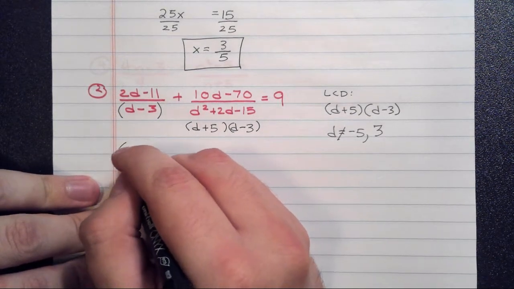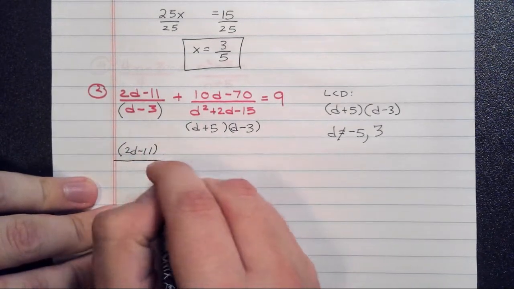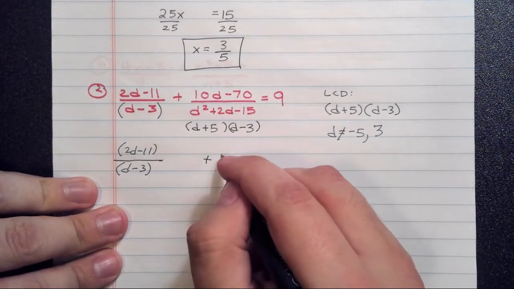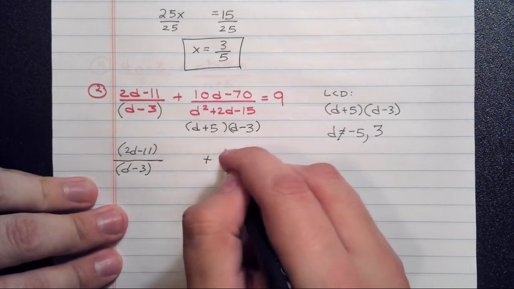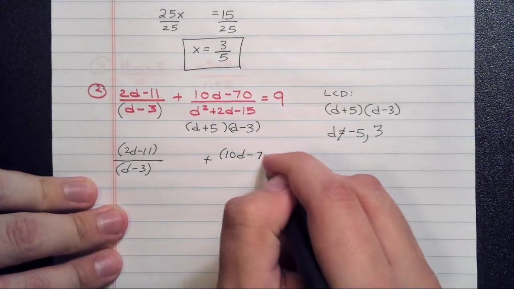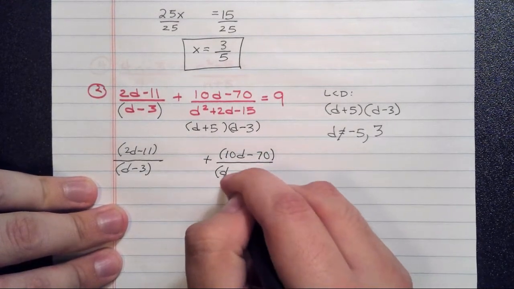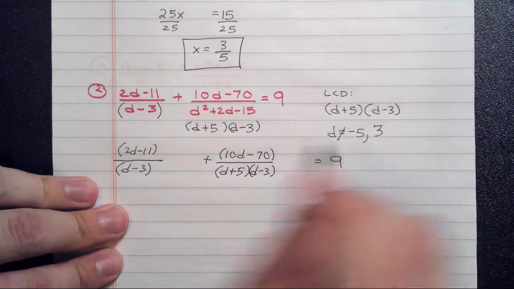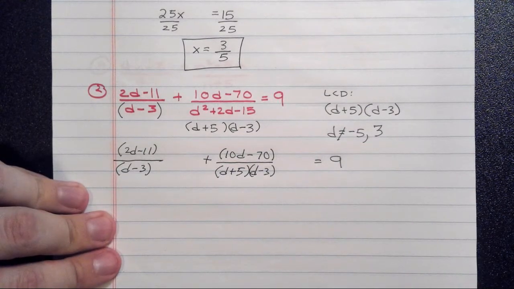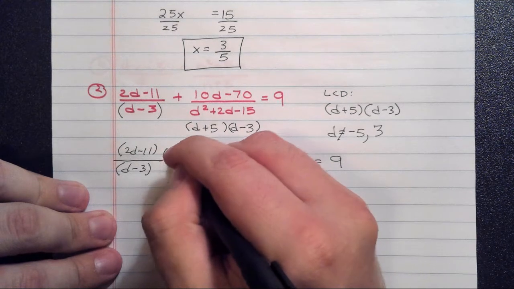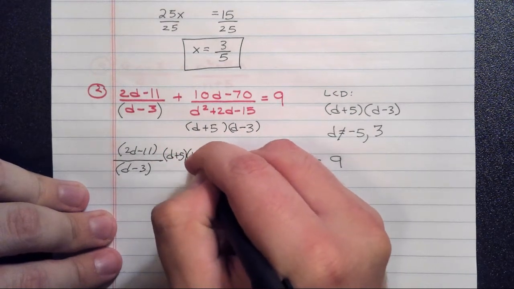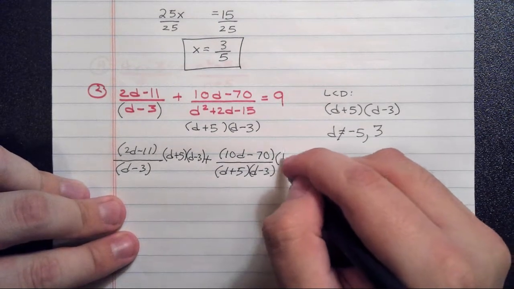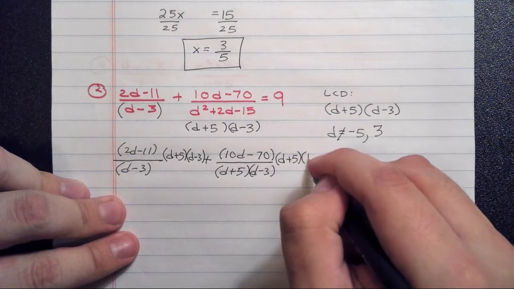Rewrite each of these. And again, I'll give myself some extra space. I'll make sure to put numerators in parentheses so that I don't screw anything up. I'll write the factored version of the denominator. Okay. Now, I'm going to multiply each of these by the LCD. Now you notice before I multiplied it on the left, here I'm multiplying it on the right. Absolutely no reason to that. It doesn't matter because we know that multiplication is commutative. I can multiply on either side and it is equivalent.